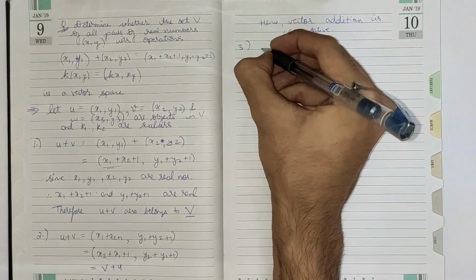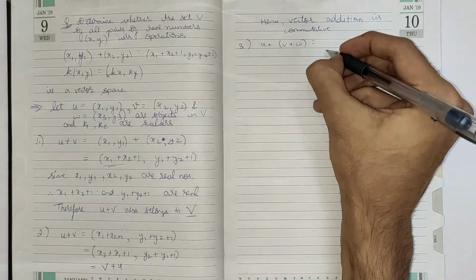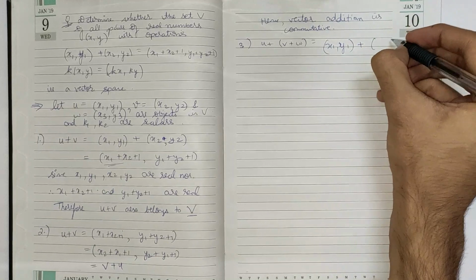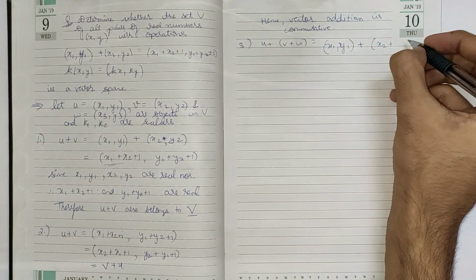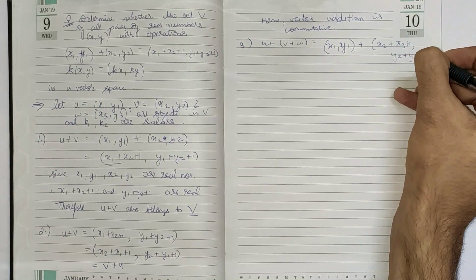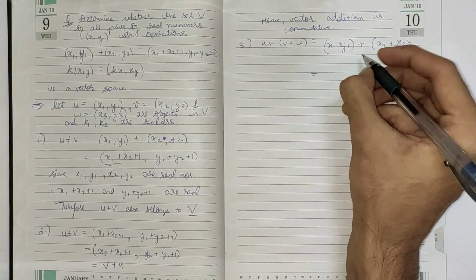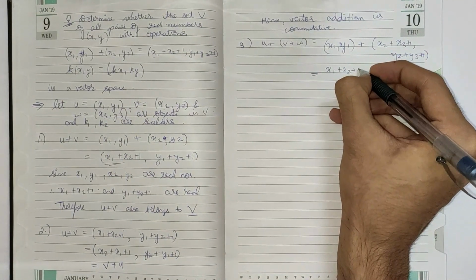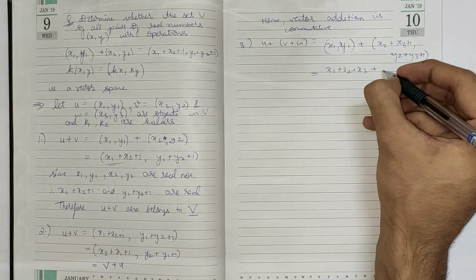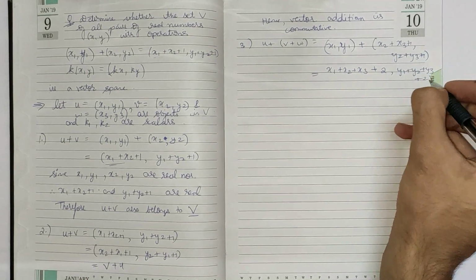Now third, we will find u + (v + w). So u is (x1, y1) and v + w will be (x2 + x3 + 1, y2 + y3 + 1). This is coming from the addition law. Now this will be (x1 + x2 + x3 + 2, y1 + y2 + y3 + 2), using the same law.